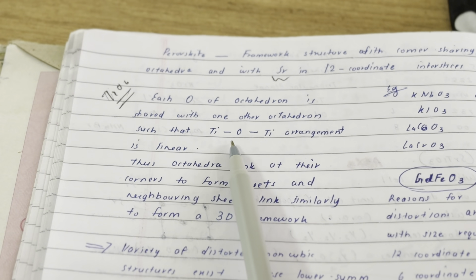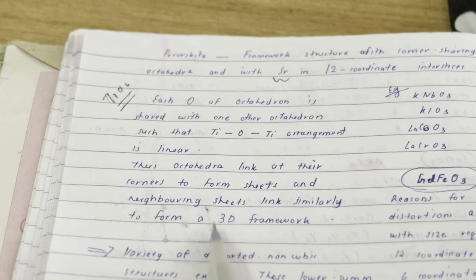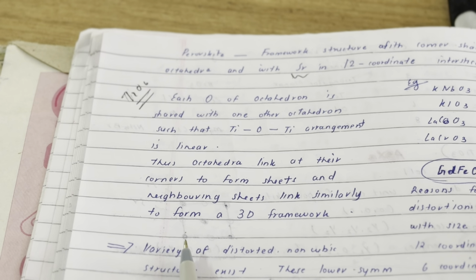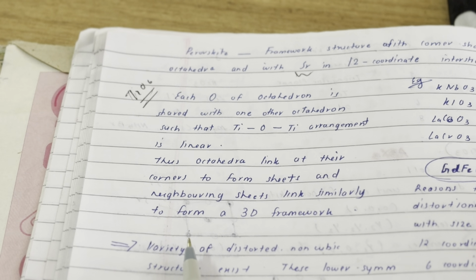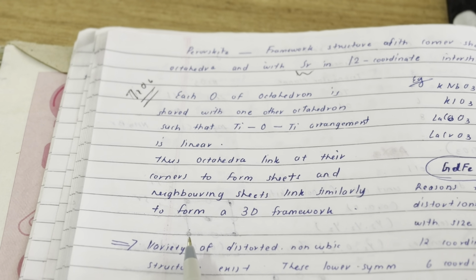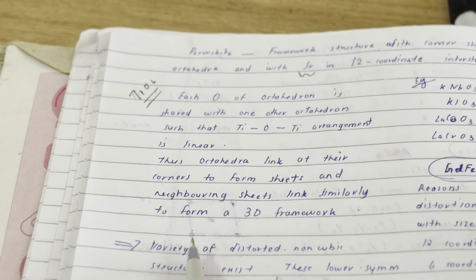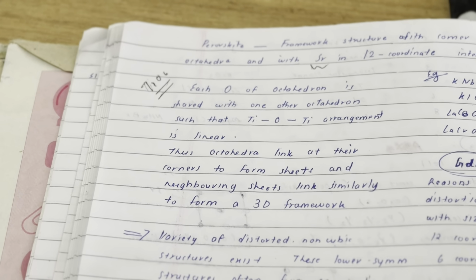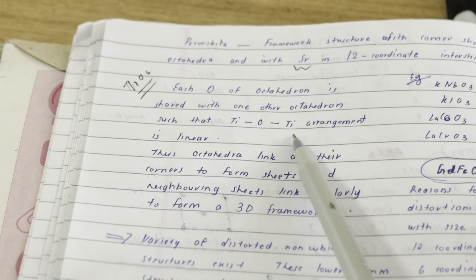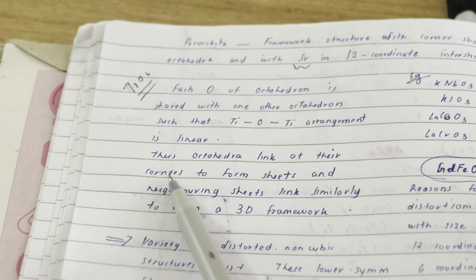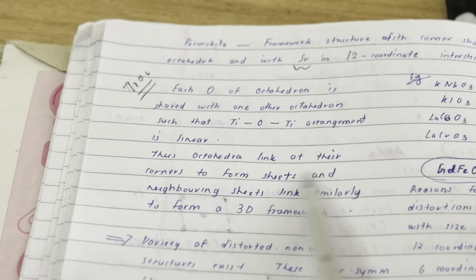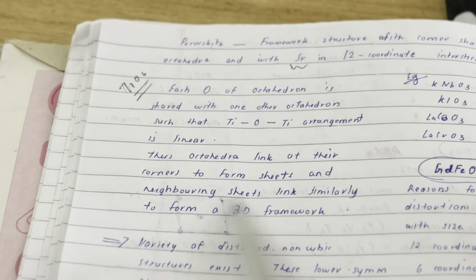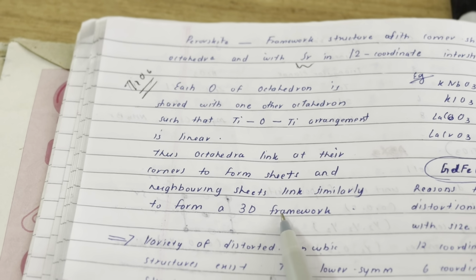Such that the titanium, oxygen, titanium arrangement is linear. Like these octahedra are held together. So titanium, oxygen, titanium forms a linear structure. Each oxygen is shared with the adjacent coordination octahedra. Thus, octahedra link off their corners to form sheets, and neighboring sheets link similarly to form a 3D framework.